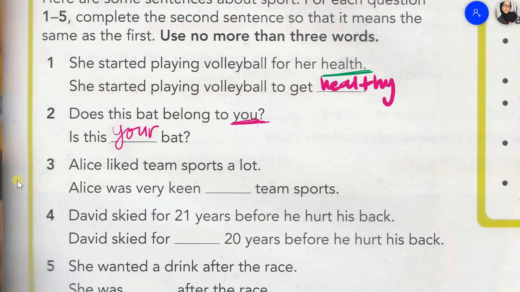Okay, now let's look at number 3. Alice liked team sports a lot. Okay, the second sentence, the transformed sentence. Alice was very keen team sports. Should this be a verb? Kata kerja ke kat tengah-tengah ni?